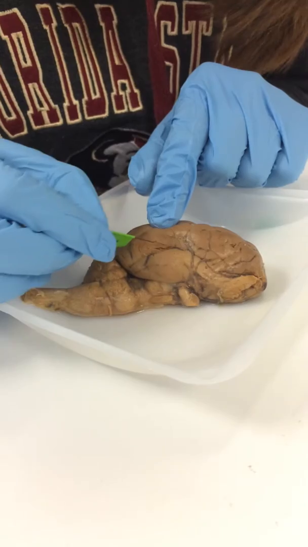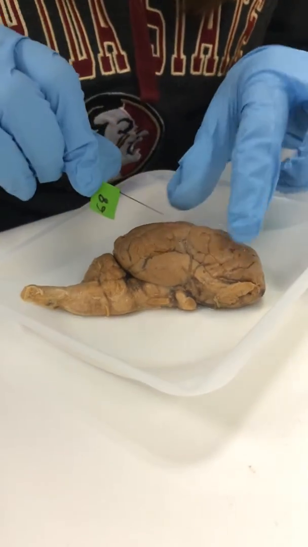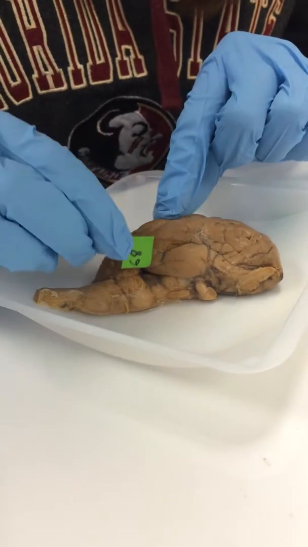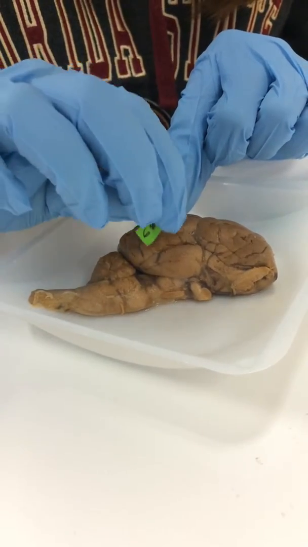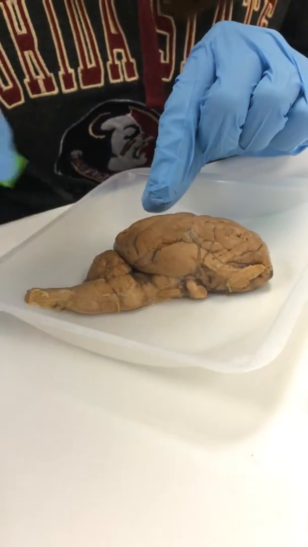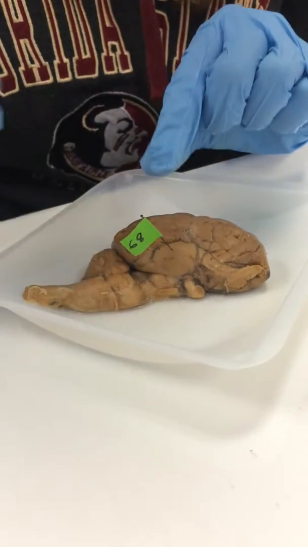You see your hippocampal gyrus right here. Your rhinal fissure is always going to run on top of your hippocampal gyrus. So even if you're confused, like the line may be up here somewhere, as long as you can identify your hippocampal gyrus, your fissure is going to be right on top of it. Okay. So it's rhinal fissure and then hippocampal gyrus.